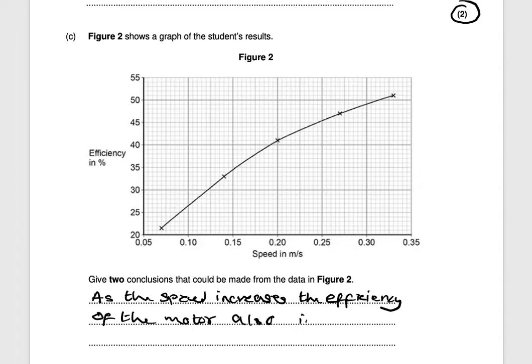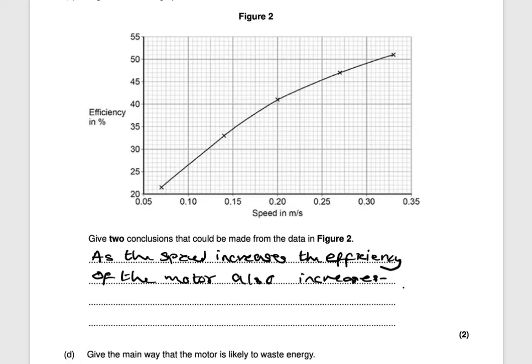Okay? However, that would only be worth 1 mark, and this question is worth 2 marks.